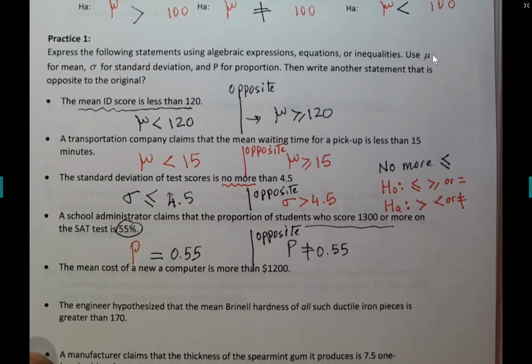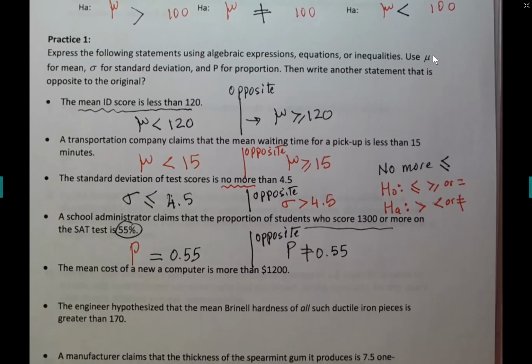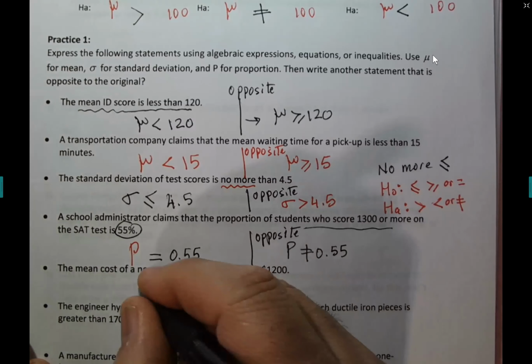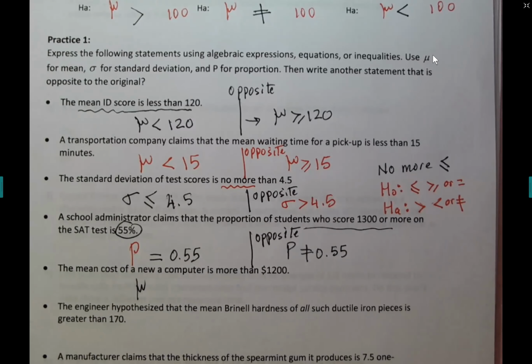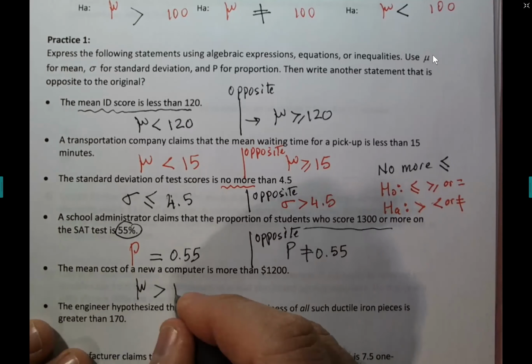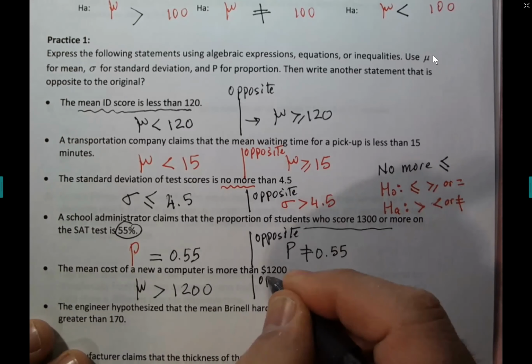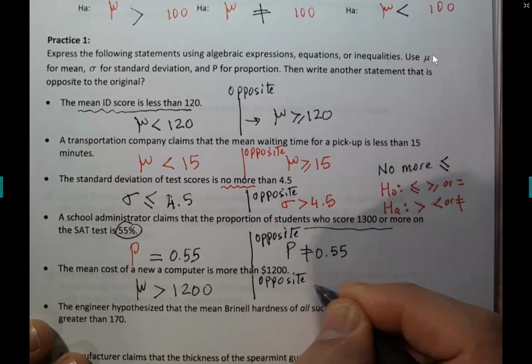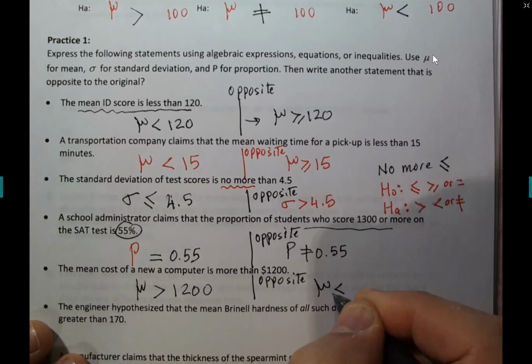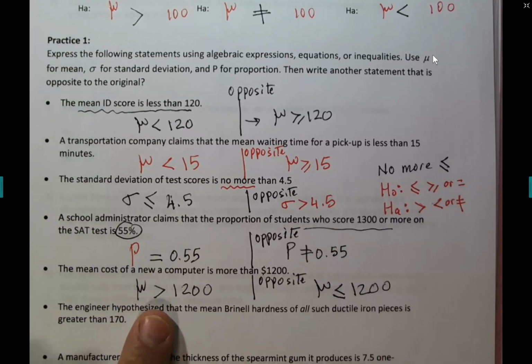The mean cost of a new computer is more than $1,200. Okay, who's gonna show us what this one is? Mean is mu. Remember, mean is mu. Greater than 1200. And let's do the opposite. Okay, what is the opposite to this statement? Less than or equal to. Yep. What do we call the first statement where my finger is pointing at, guys? Null or alternative? Alternative. Yep. And this one is the null.